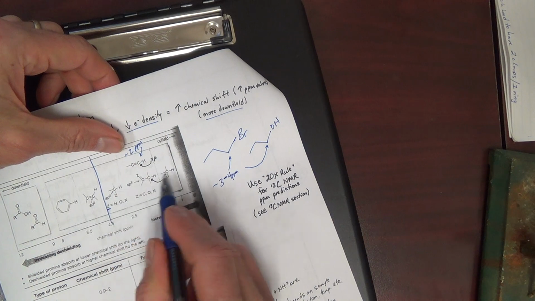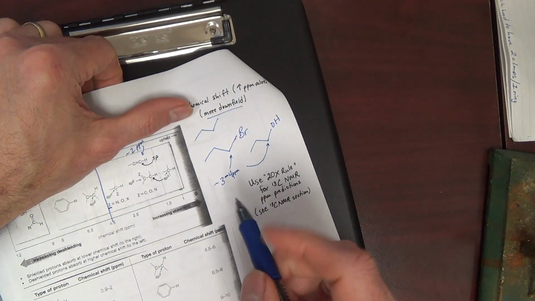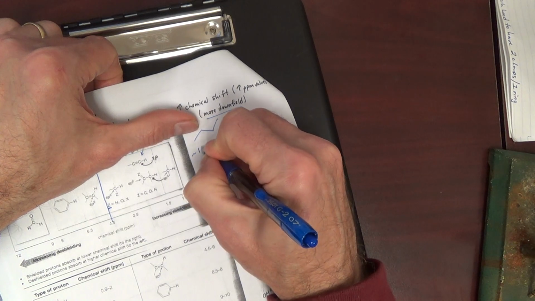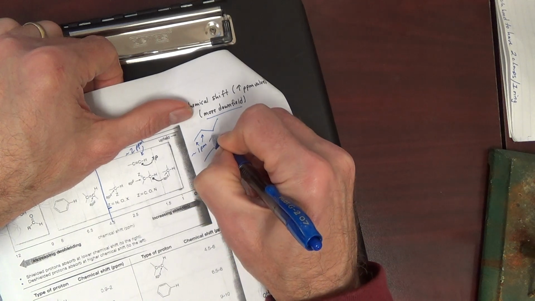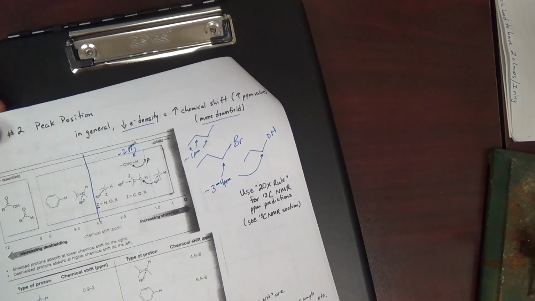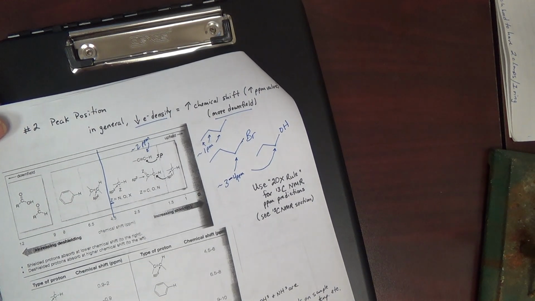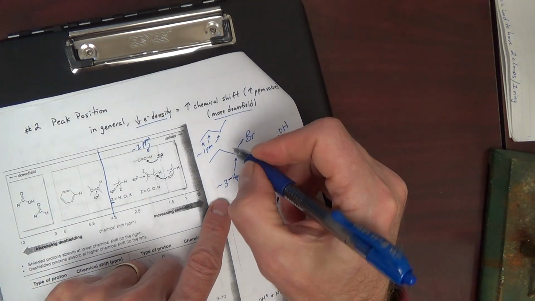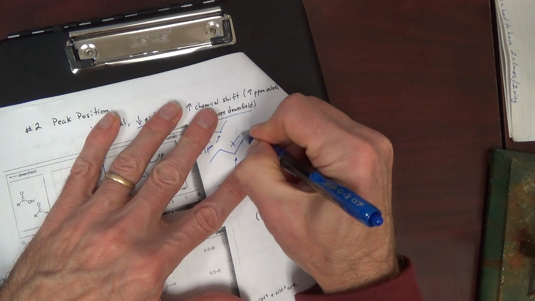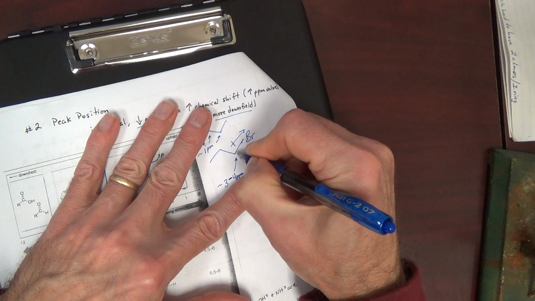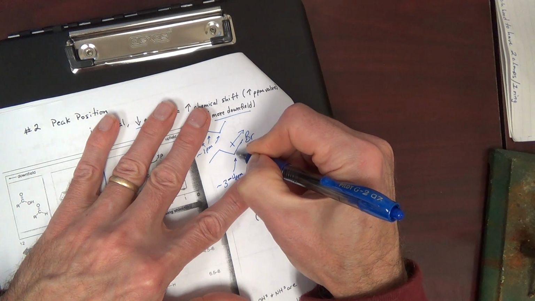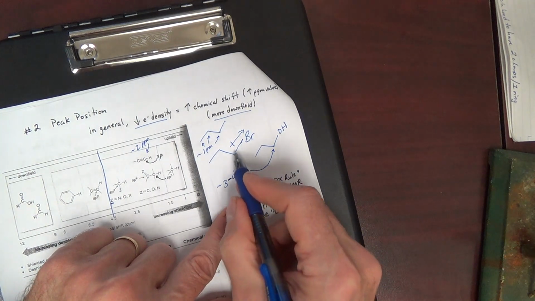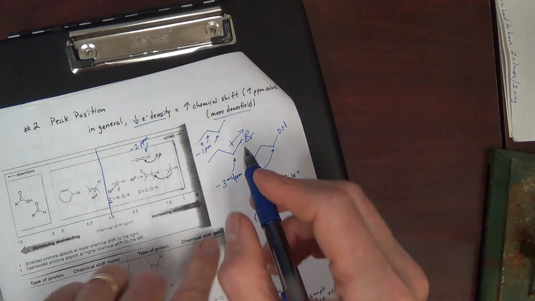This is downfield compared to just something like this, where all these H's are going to be about 1 ppm. This shows the effect of the electron withdrawing group, moving the electrons away from this site. That's a de-shielding effect. It's like removing sunscreen. These H's thus feel more of the magnet, and thus the delta E is going to be larger. It's going to take more energy for the absorption to take place, and that moves the signal downfield.